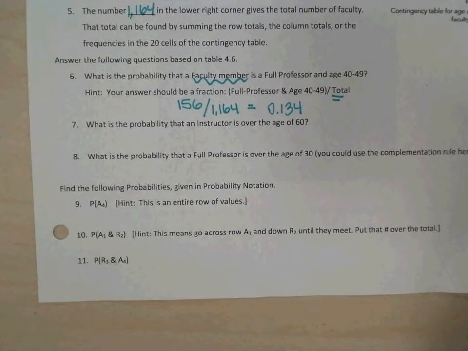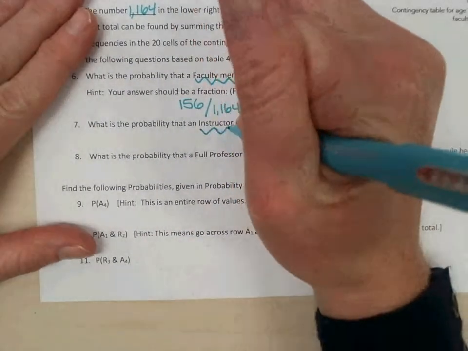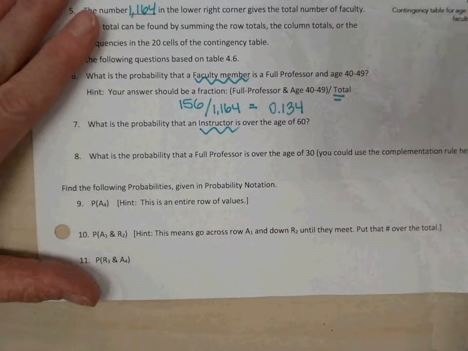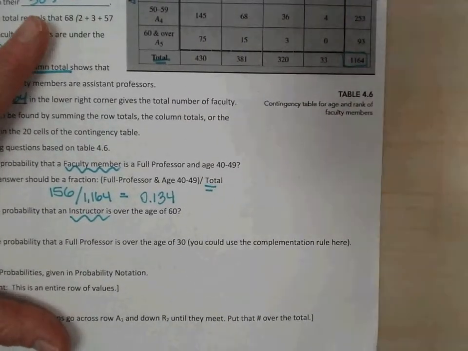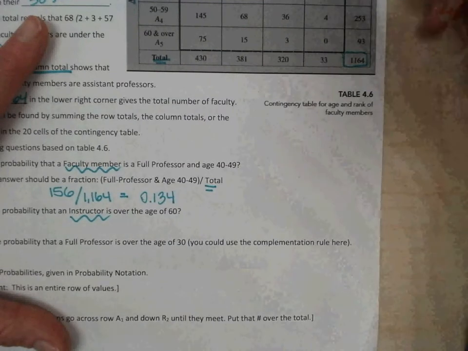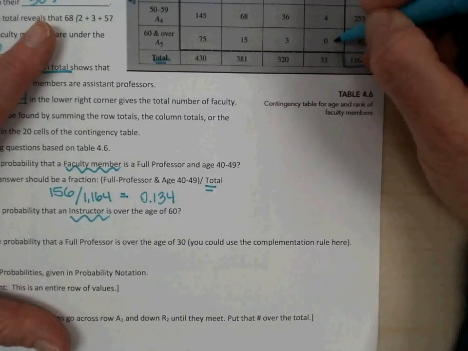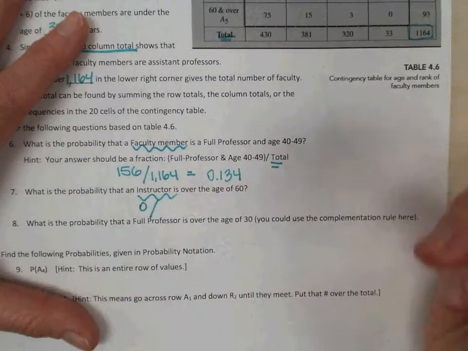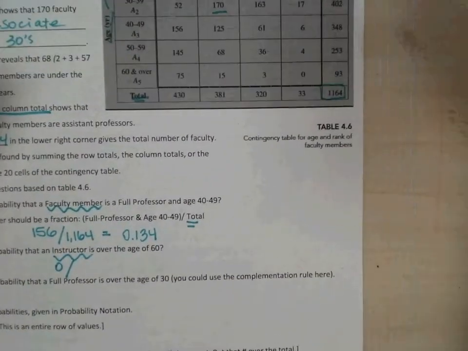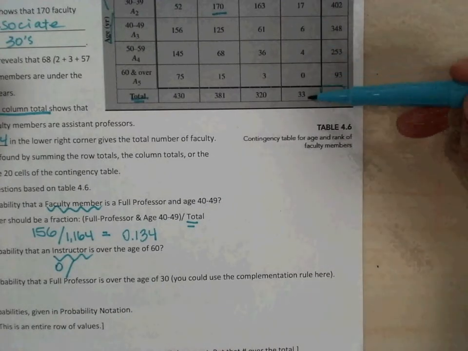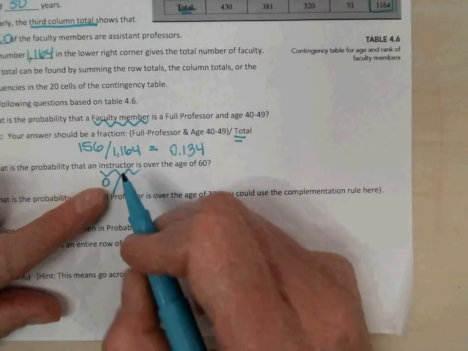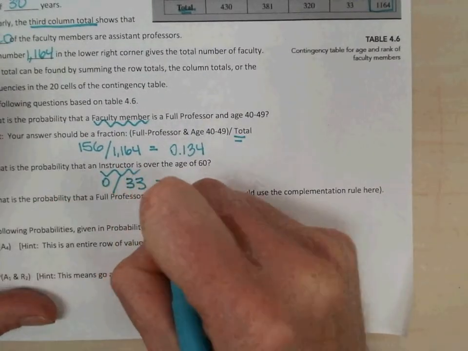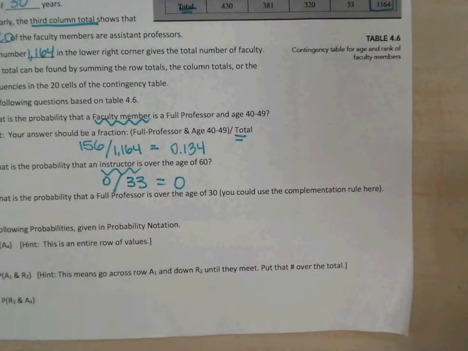Now number 7, what is the probability that an instructor is over the age of 60? So here, we're looking at instructors, that fourth column. L? Zero. Okay, it is 0, over the age of 60. What would go in the denominator of that one, do you know? Instructor at age 60 would be 0 to 3. Yeah, out of 33. So the 33 is because we said instructor. So Math Excel, does it want us to put 0 or 0 out of 33? 0, simplified.